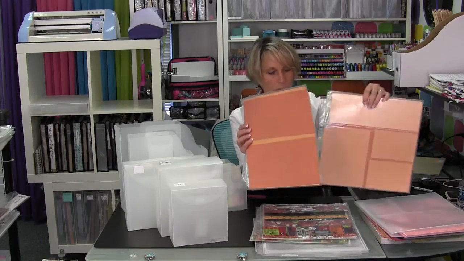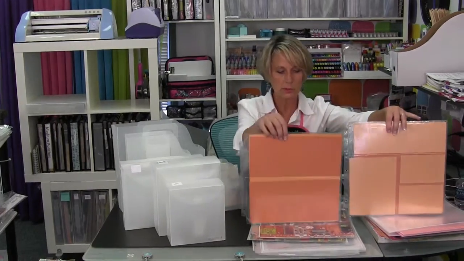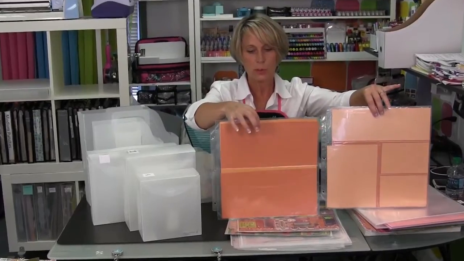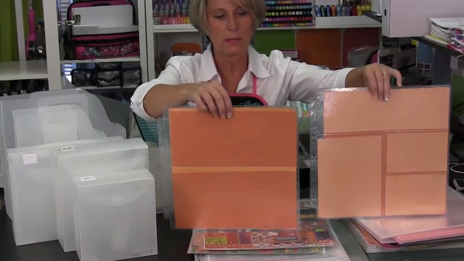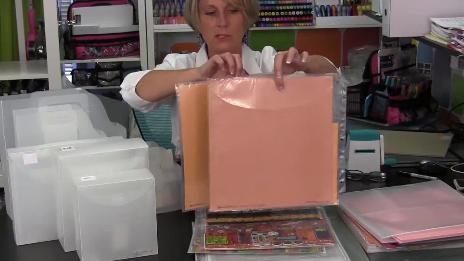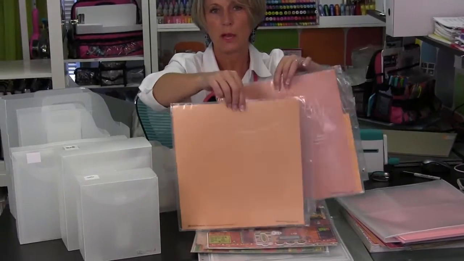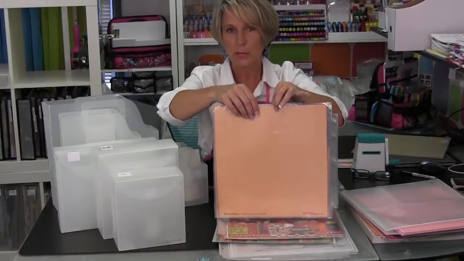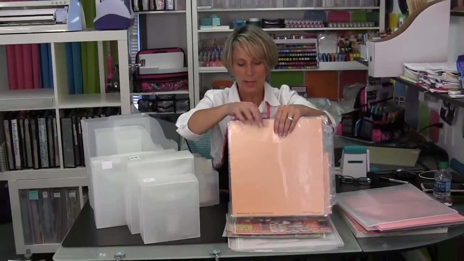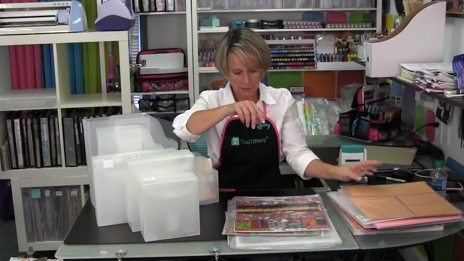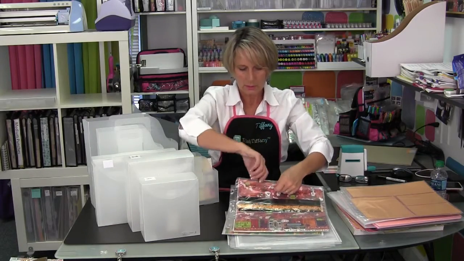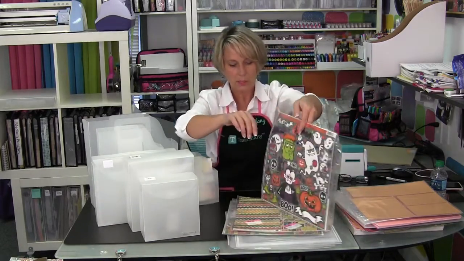So you're going to be able to store those all together. There are 2 pages, double-sided duos they're called. These have 2 pockets on the front, or 4 pockets on the front. So the 2 by 1 and the 4 by 1. And then on the back of each of them is the 12 by 12 pocket. So if you're keeping collections of paper together in your scrap rack, the double-sided duo 2 by 1 or 4 by 1 could be a great option. So here's the 2 by 1 loaded up with some Halloween collection.